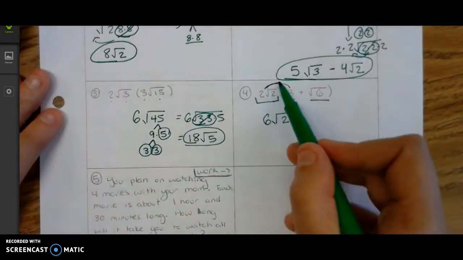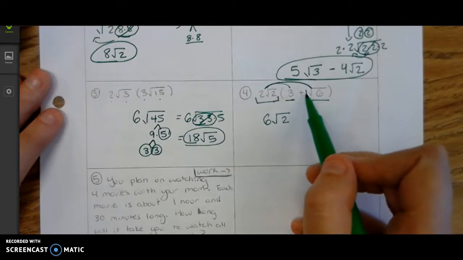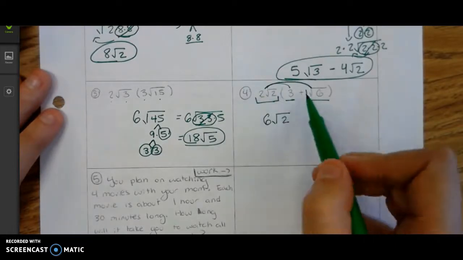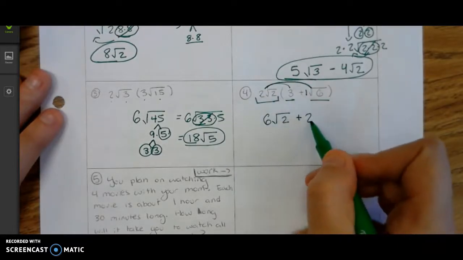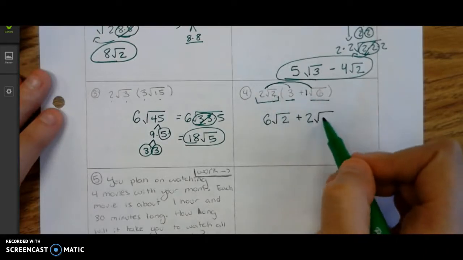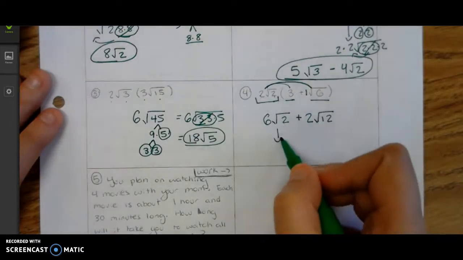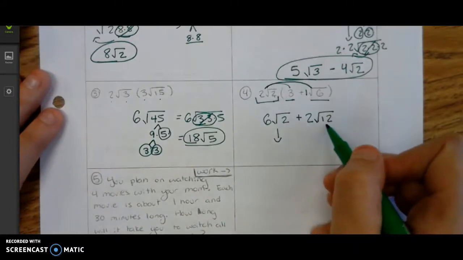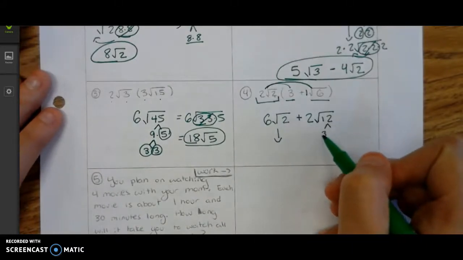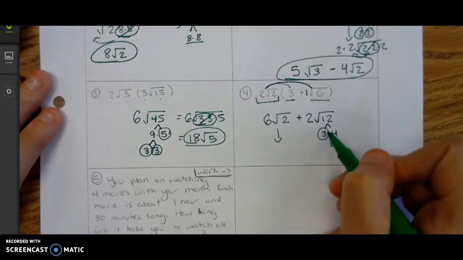Now I'm going to do the next one. There's nothing on the outside here, so that's like having an imaginary 1. 2 times 1 is 2. 2 times 6, because those are the insides, is 12. If I can simplify, I do. I cannot simplify this one. I can simplify this one. It's 3 times 4. 2 times 2.